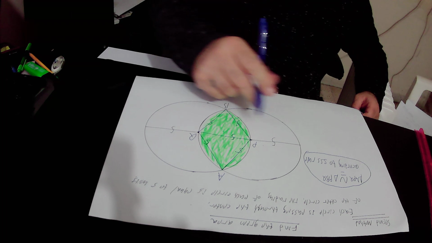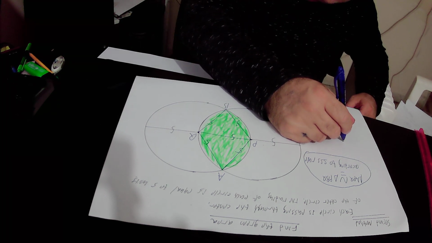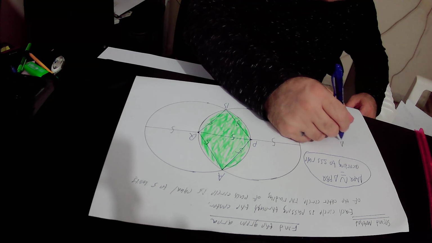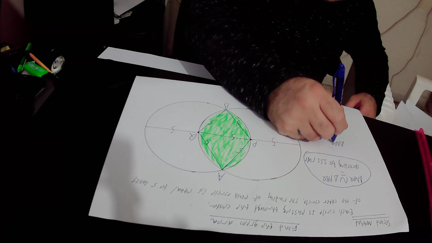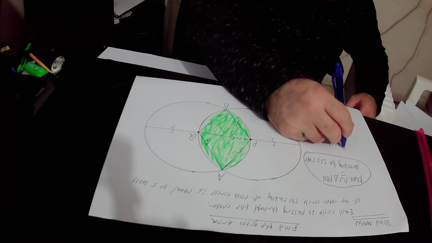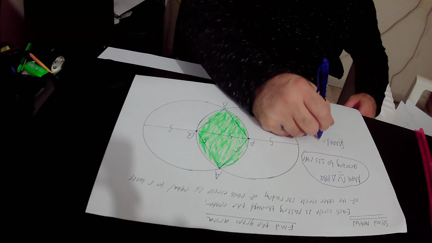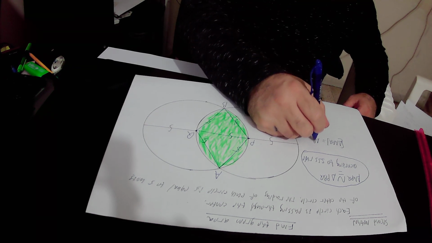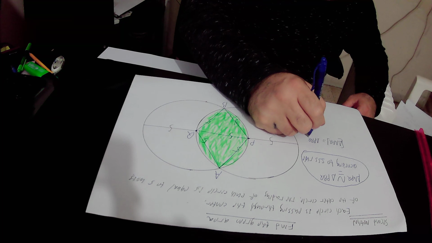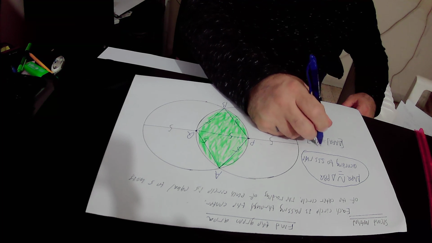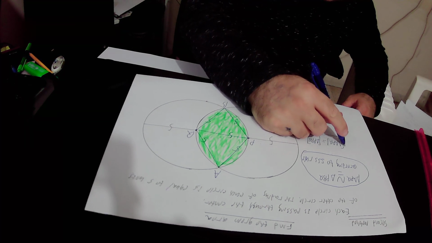So the area of triangle APQ is equal to the area of triangle PBQ.